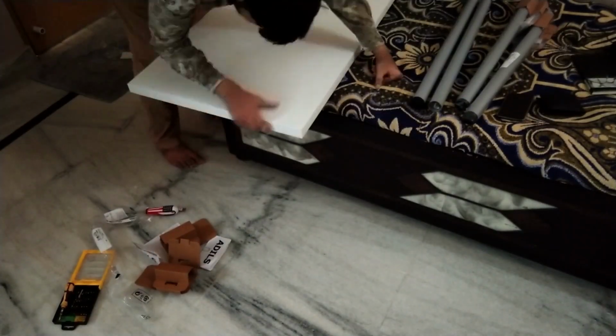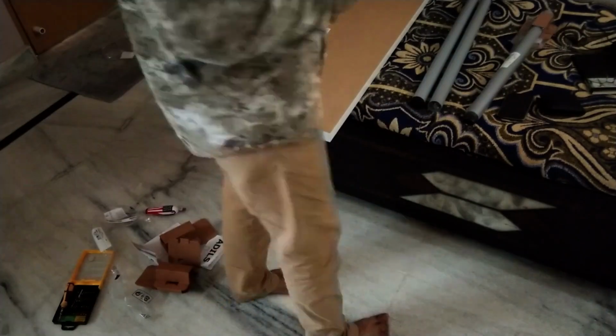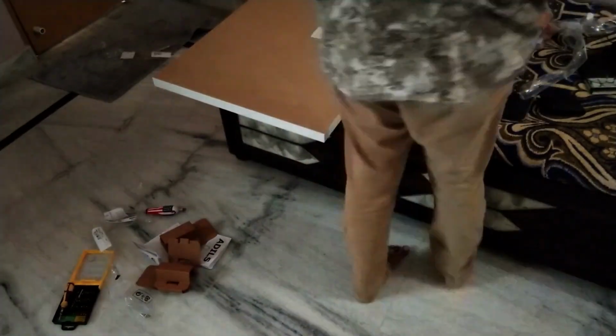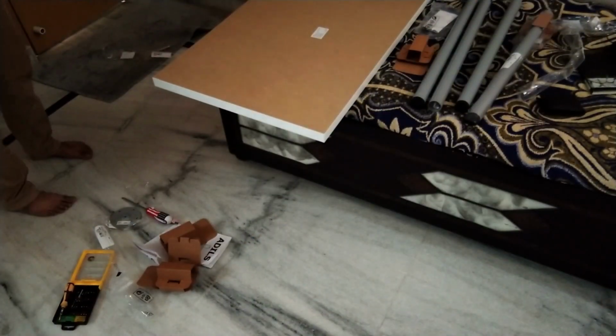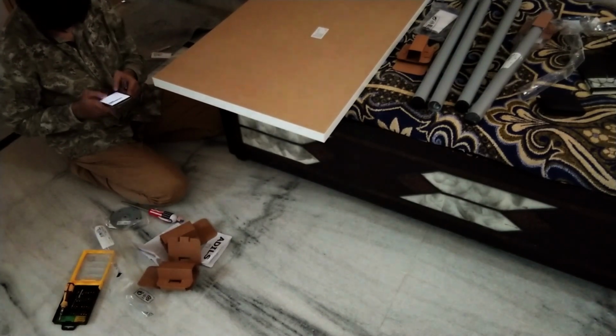I got my desk from IKEA finally, and now I can basically work calmly at a place. And after the layoff, I started my consulting, and it's going pretty good. I'm helping a lot of clients with digital marketing.